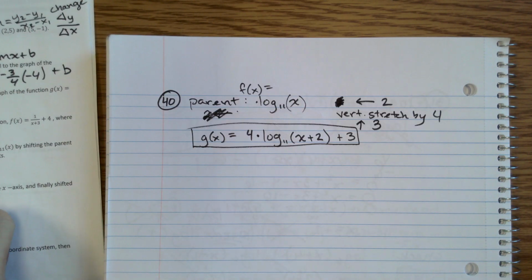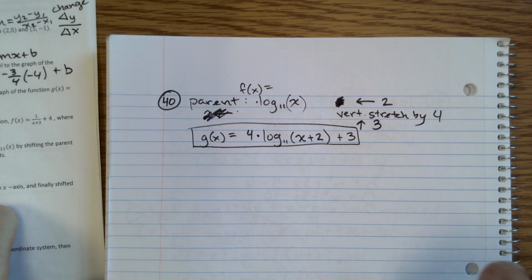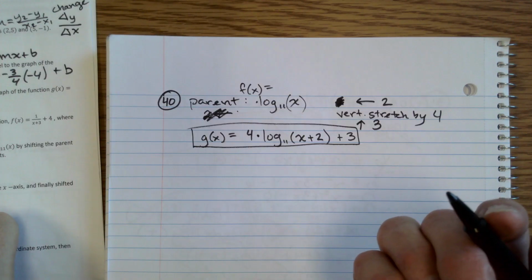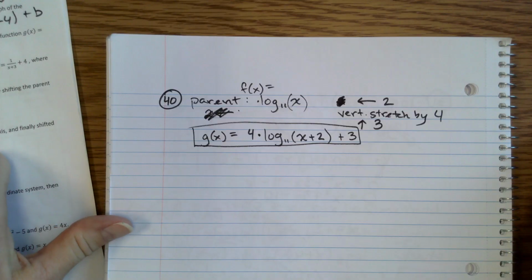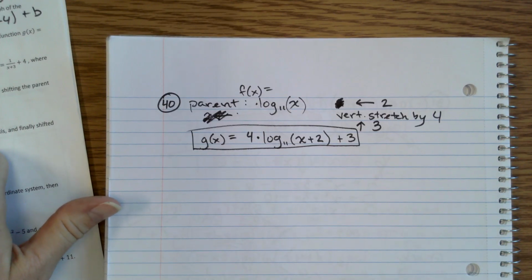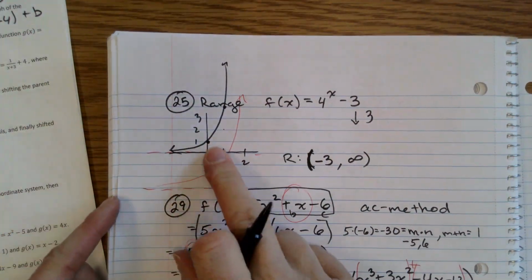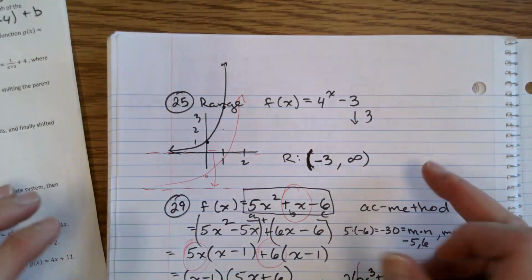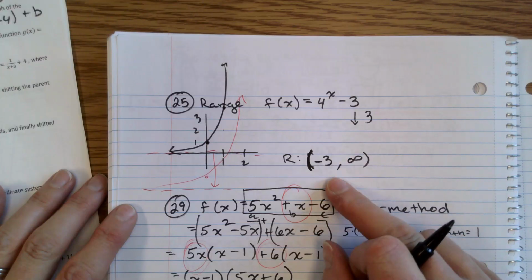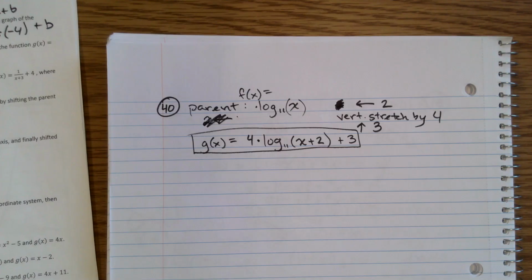Then there's another one with an exponential function. Same idea, except x is in a different spot. And it wants you to graph it. I think we're going to skip that one. You have to know how to graph an exponential function, but we already practiced graphing one. When did we graph? This one right here. We graphed 4 to the x, and we did transformations on it, 4 to the x in this one to find the range. So we're going to skip this next one, 42.